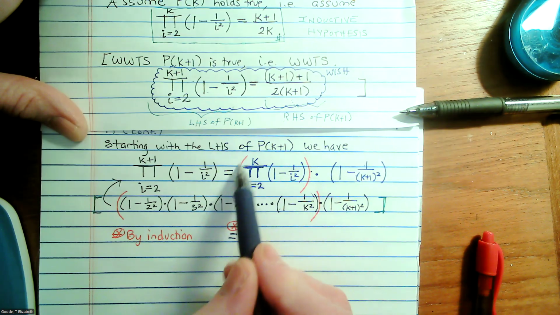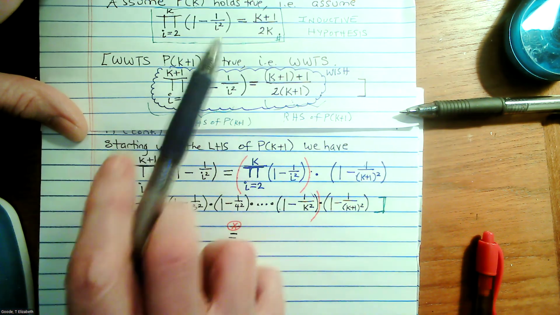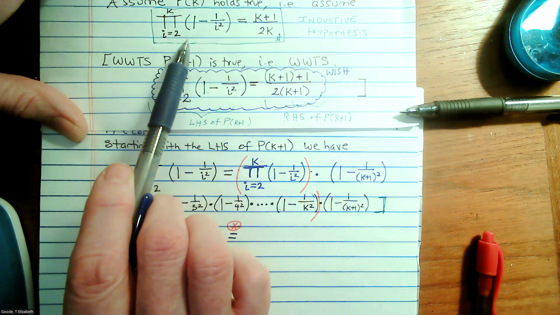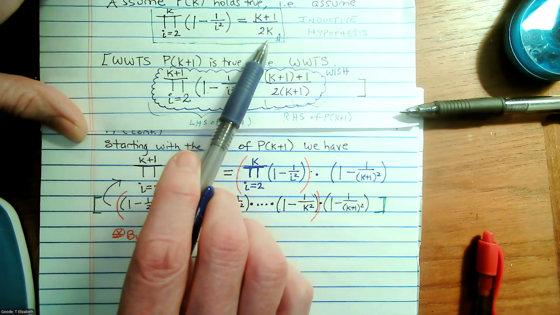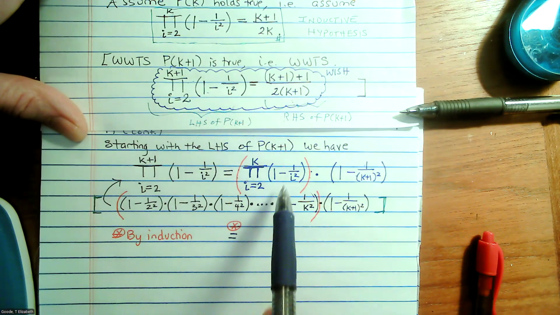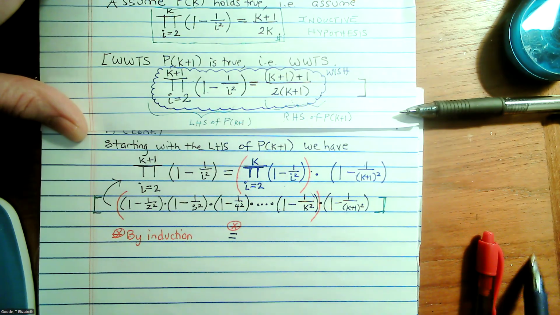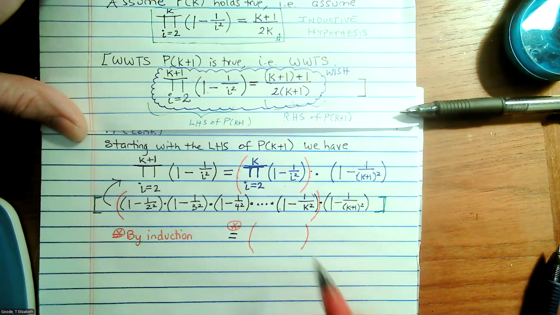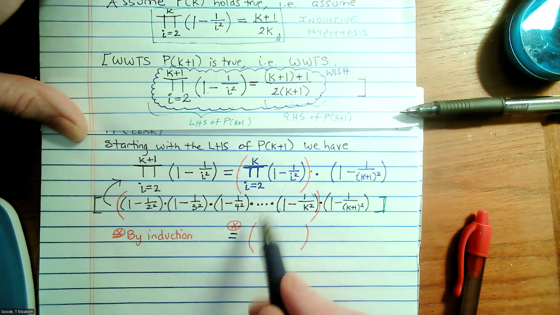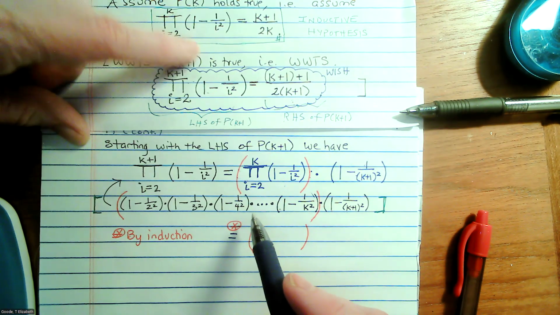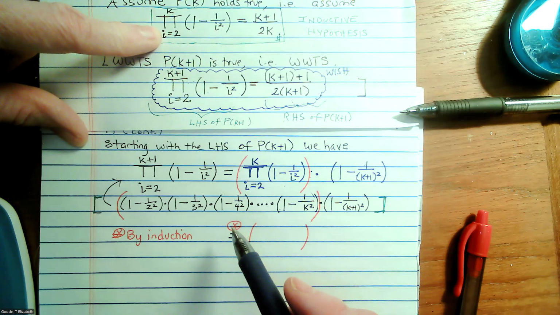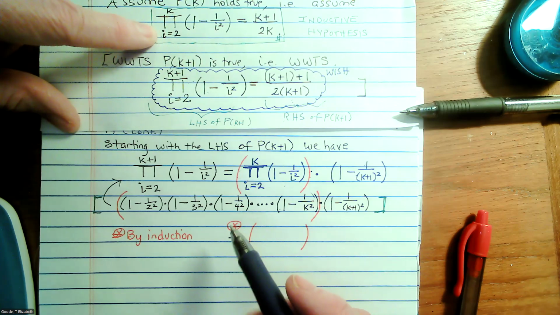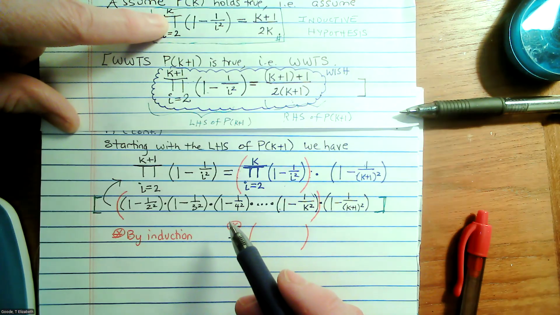All right, look at this. What is this? It's the left-hand side, but we know it's equal to the right-hand side. So can't we make a substitution there? I think so. Yeah, that's what induction is. It says we can assume that the statement is true, this predicate is true, when we have k.